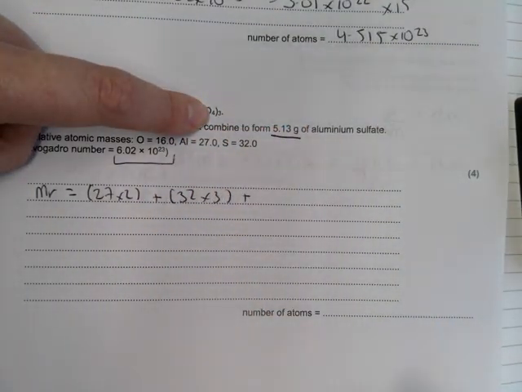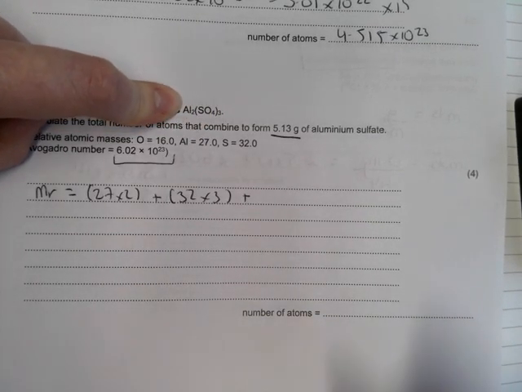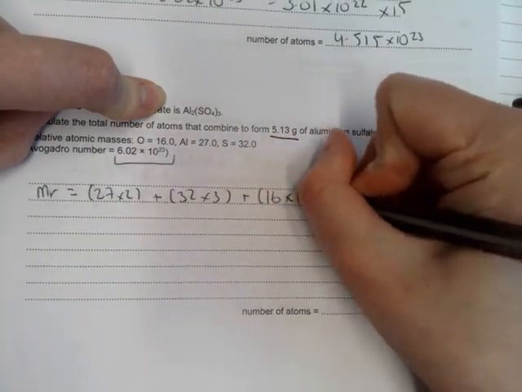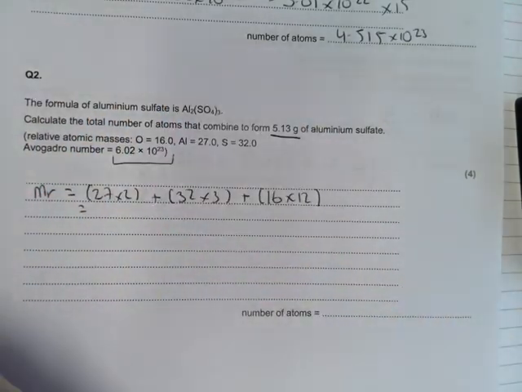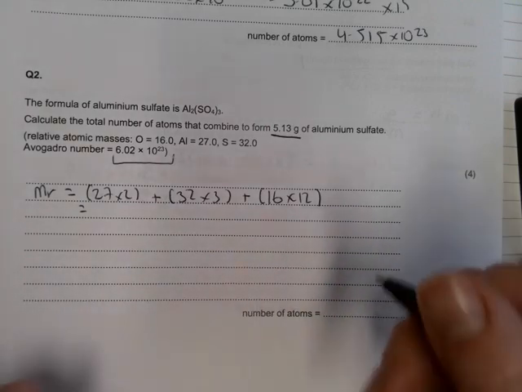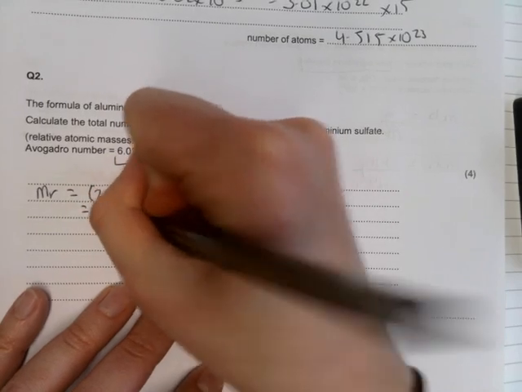And then there's 4 oxygens in the bracket, but a 3 outside. Now brackets always mean multiply, so I've got 12 oxygens in total. So it's going to be 16 times 12. And then I'm adding all of that together. So I got 54 plus 32 times 3 plus 16 times 12. And I get 342.